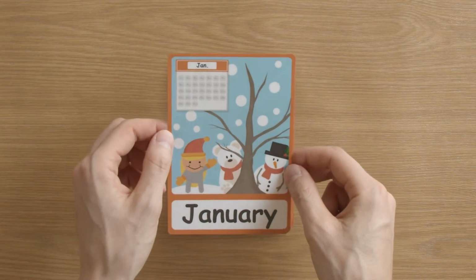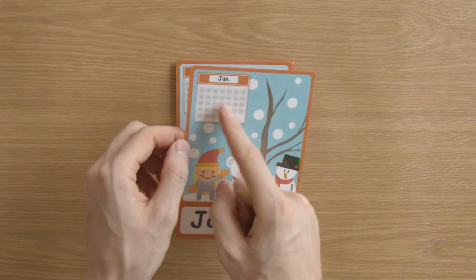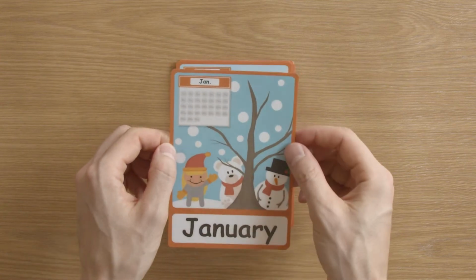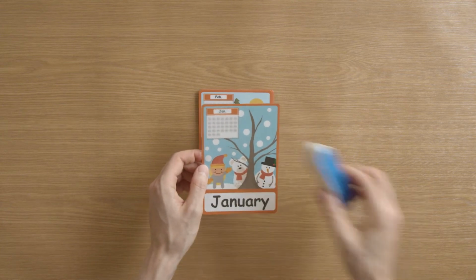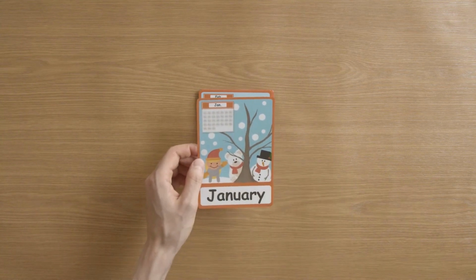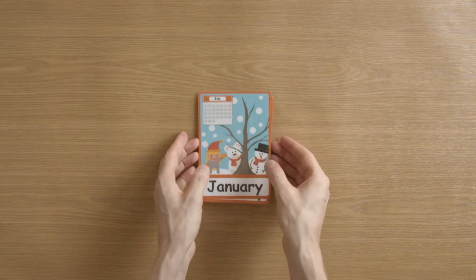So what you can do is, you can say when's your birthday, and you can circle their birthday on it if you like. If you use whiteboard marker, that just wipes off very easily with something like this. So anyway, let's get into it.